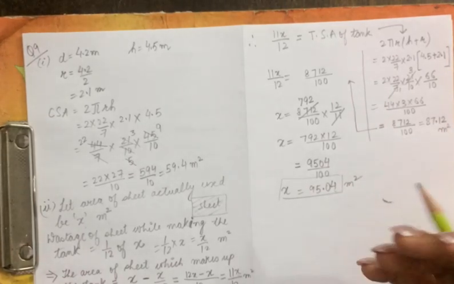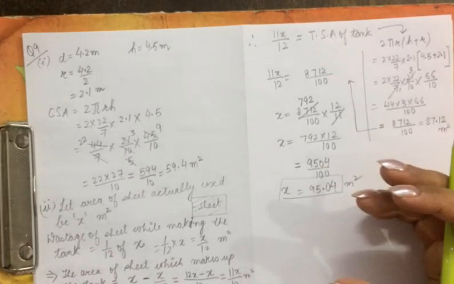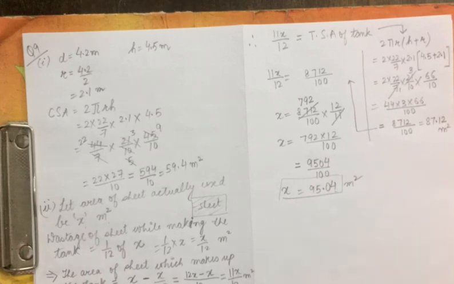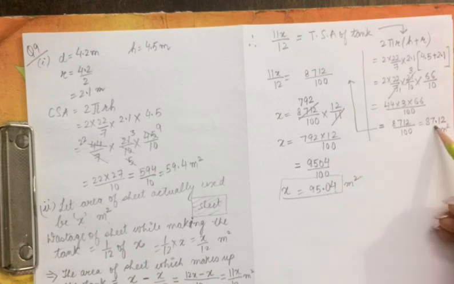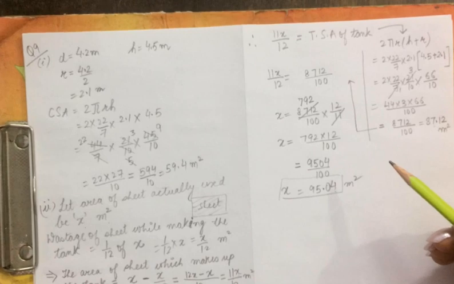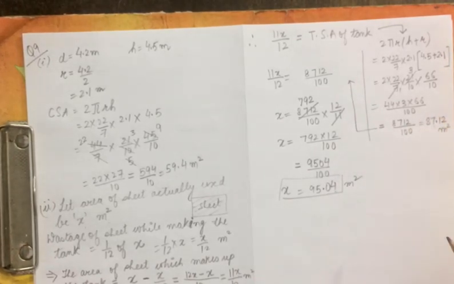There was some wastage, and after that wastage, the material which is actually visible, that looks or appears to be used in the tank, is this. So you can see this is the actual material bought and this is the one which was used. There was some wastage and we are not aware of that. Usually we just find the total surface area and we tell how much material is used to make the tank.